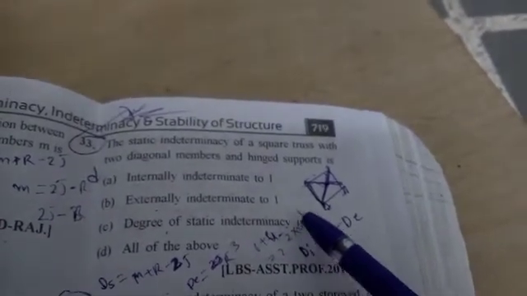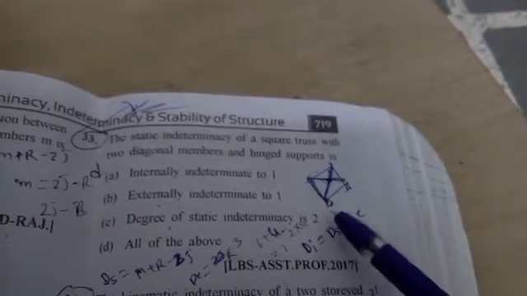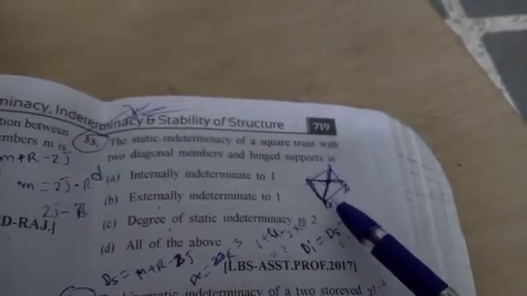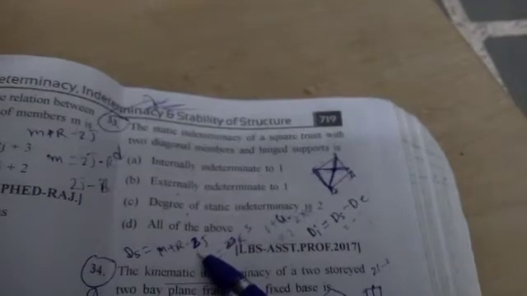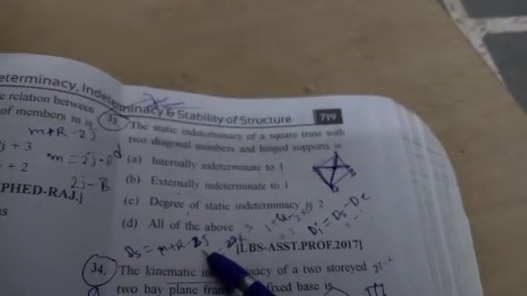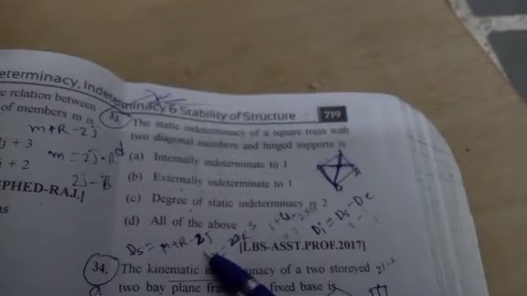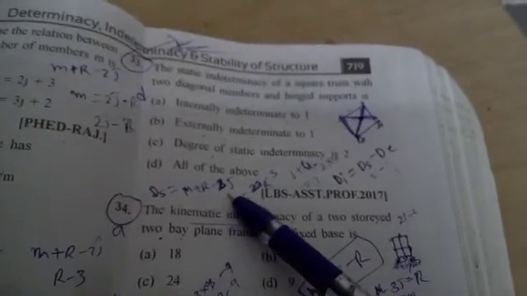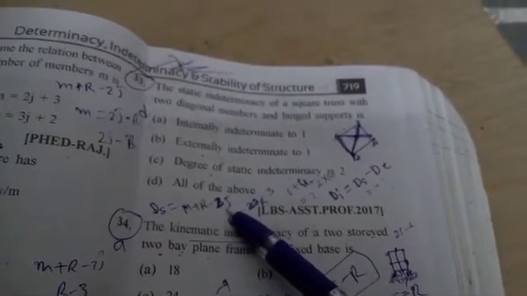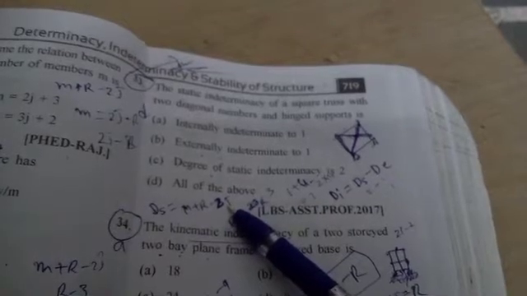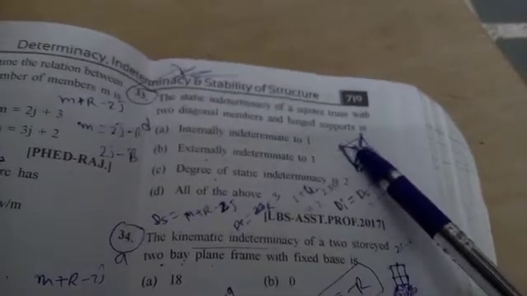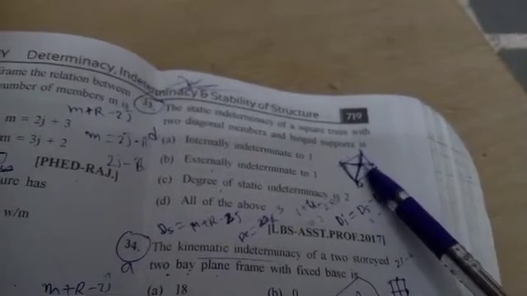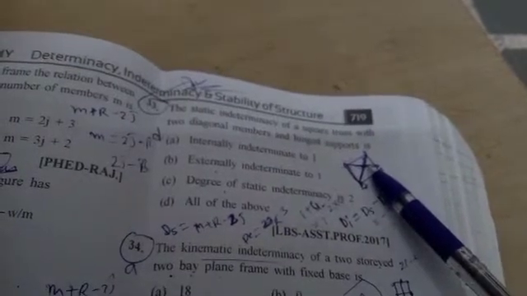So what is he asking? Static indeterminacy he is asking. So what is static indeterminacy? Static indeterminacy is given by M plus R minus 2J. Okay. So when you solve this for the square truss, see, how many members are there? 1, 2, 3 and 4, 5 and 6. 6 members are there. Okay. So M is 6.